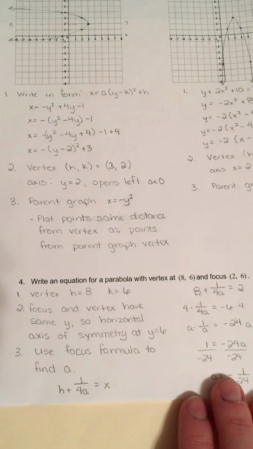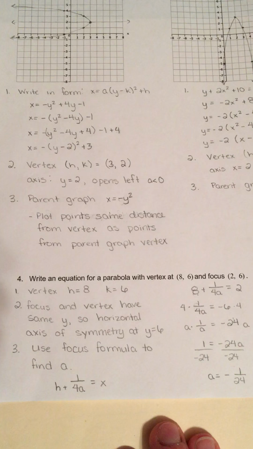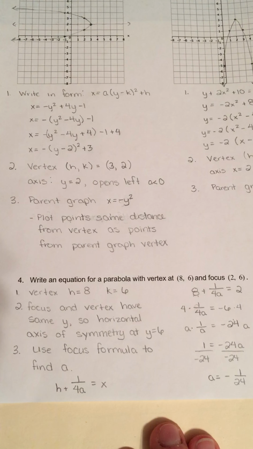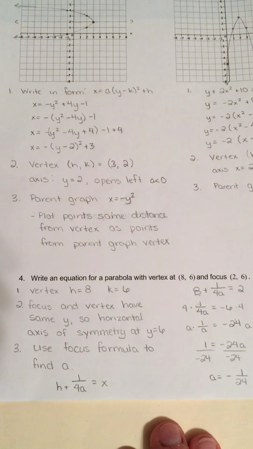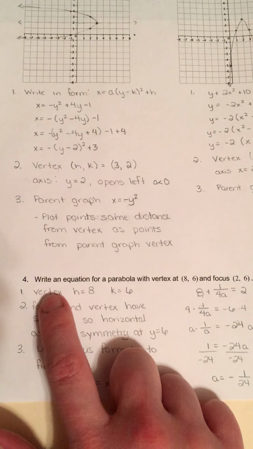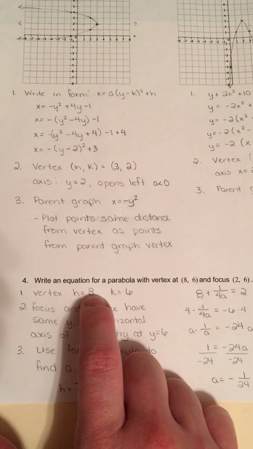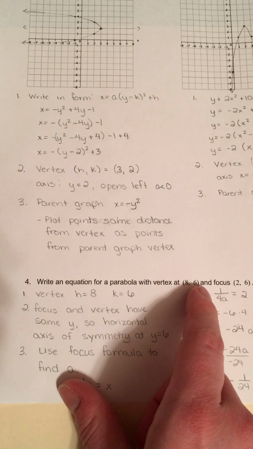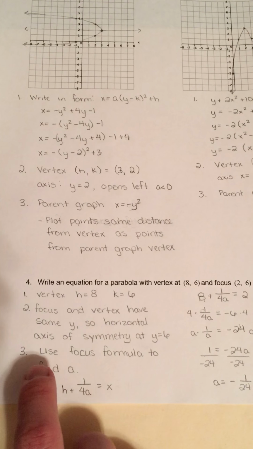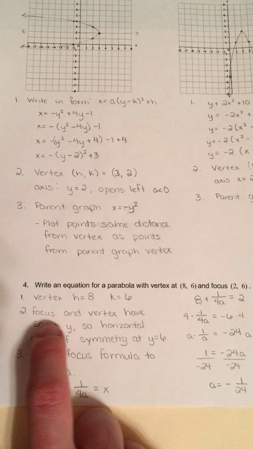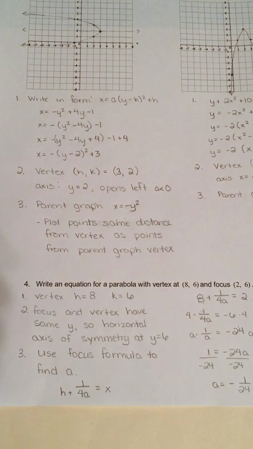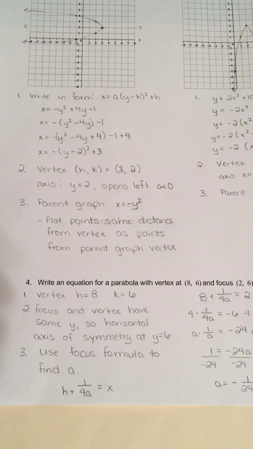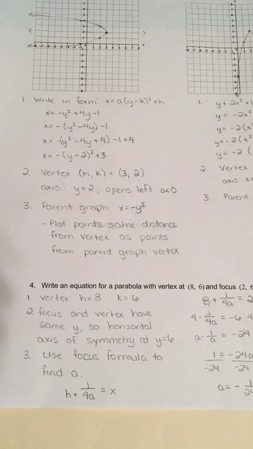The last thing we're going to talk about is writing an equation for a parabola with a vertex at 8, 6 and focus 2, 6. So vertex, the information it's giving us tells us h, which is 8, and k, which is 6. That's just our vertex variables. We're going to figure out first what type of equation we're going to have. Is this going to be an x equals or a y equals?